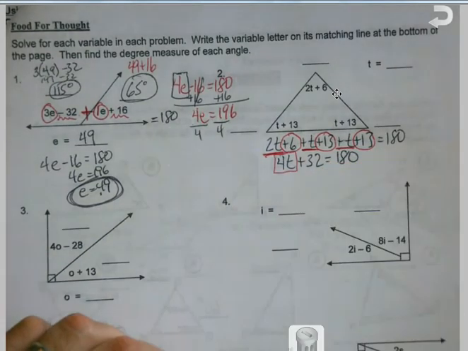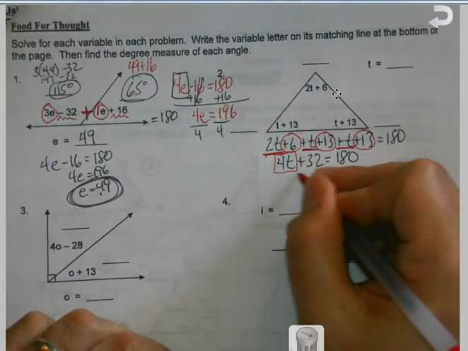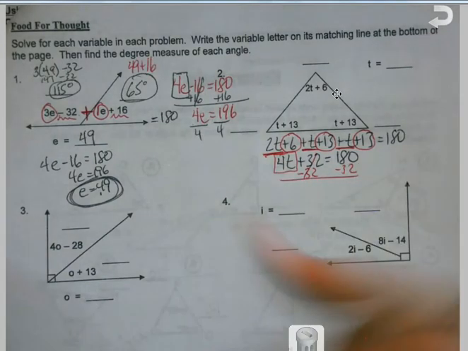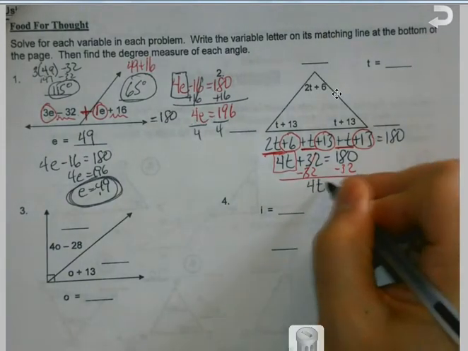So now again, we want to undo the plus 32. Stay focused. How do I undo that plus 32? Subtract it. Okay. See, I've got you guys that are experts at this stuff, and you just refuse to be. I don't understand why.